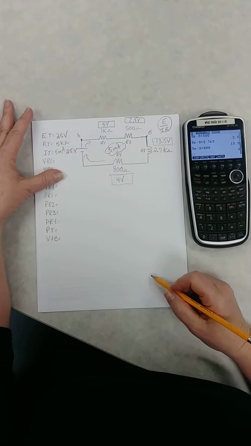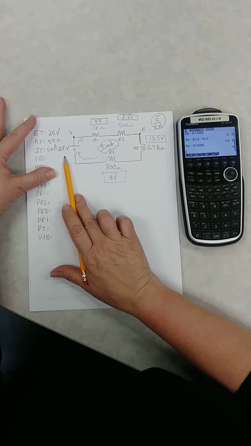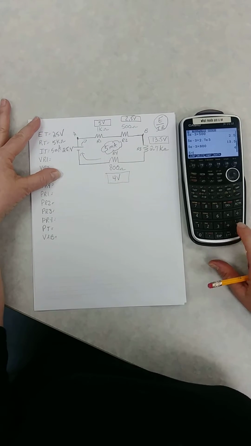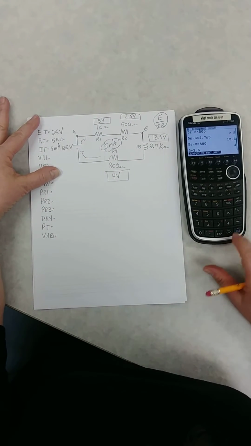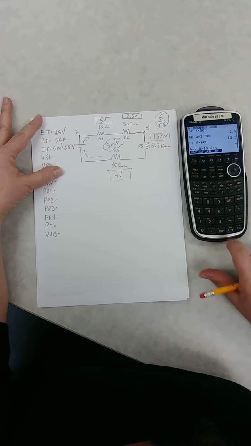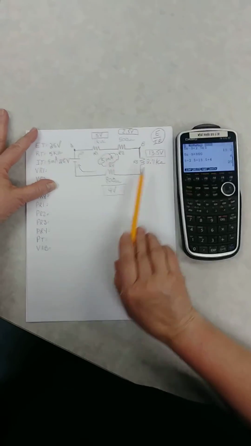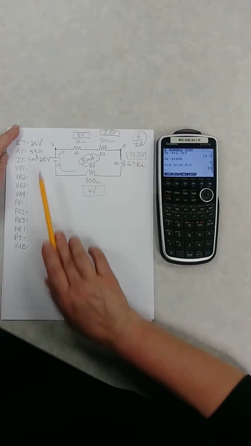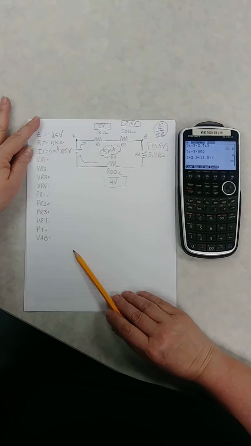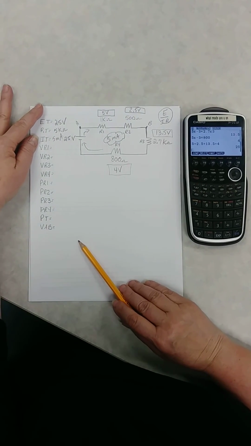So now we have to make sure that all of our voltage drops equals our voltage source. So we just simply add them up. 5 volts plus 2.5 volts plus 13.5 volts plus 4 volts should equal 25 volts. So now we know that our voltage drops equals our total applied voltage. Next, we're going to do power for all of them. Do we have enough time?